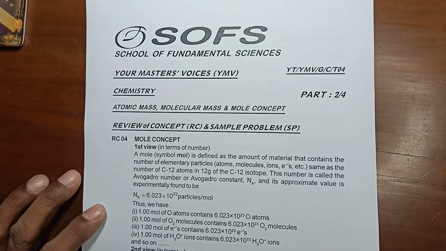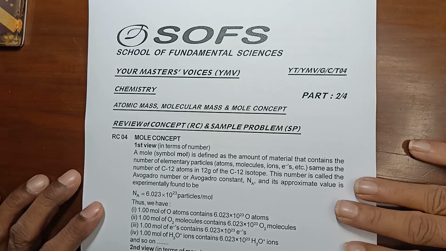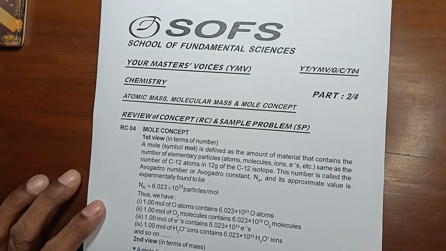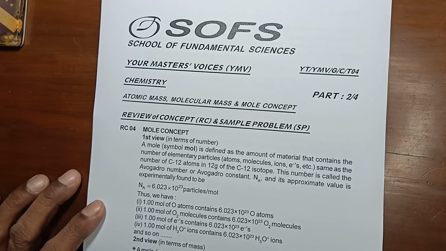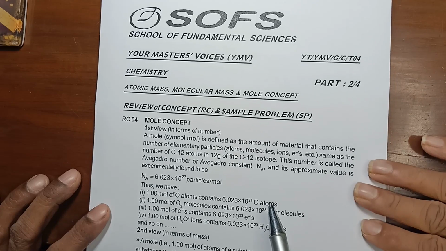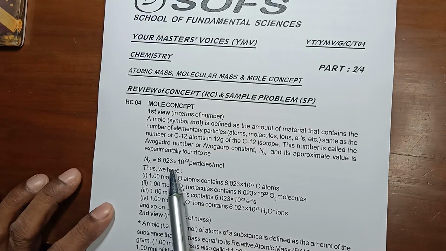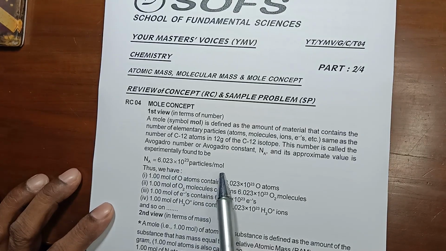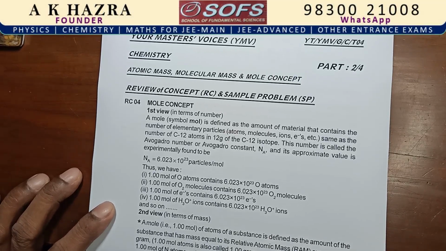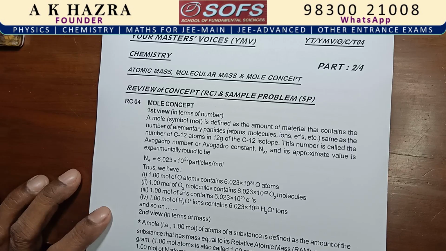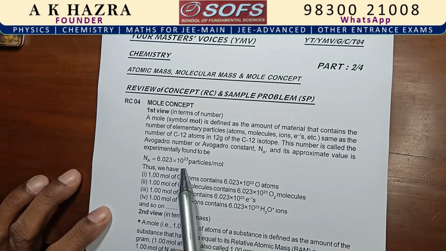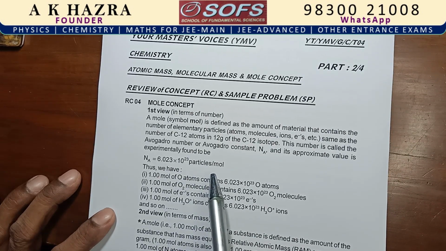So if you have any substance and corresponding amount that contains a number of particles equal to the number of C12 atoms present in 12 gram C12 isotope, that is the Avogadro number. This number is called the Avogadro number or Avogadro constant, symbol Na, and experimentally it is found that Na equals 6.023 × 10^23 particles per mole, because 12 gram C12 is called 1 mole of C12. So 1 mole C12, that is 12 gram C12, contains 6.023 × 10^23 particles. That's why its dimension will be particles per mole.